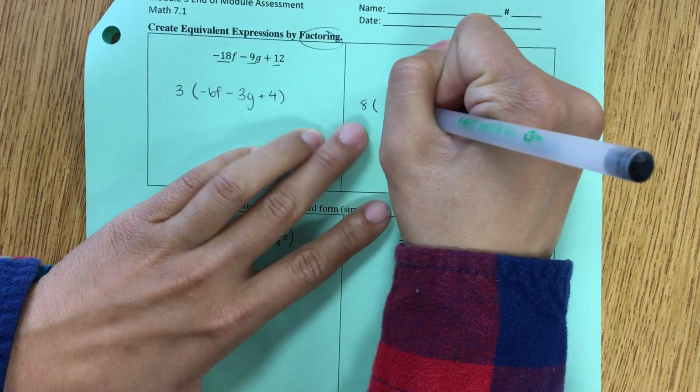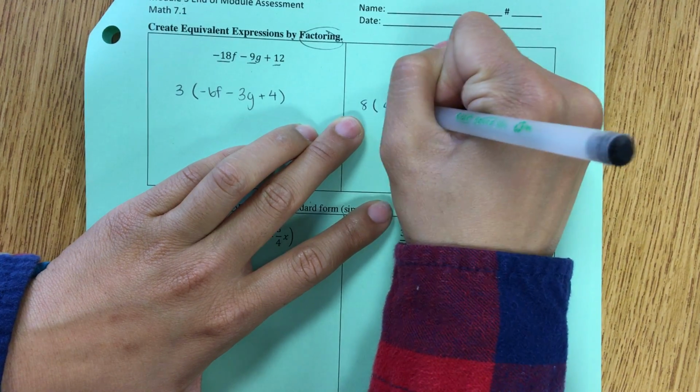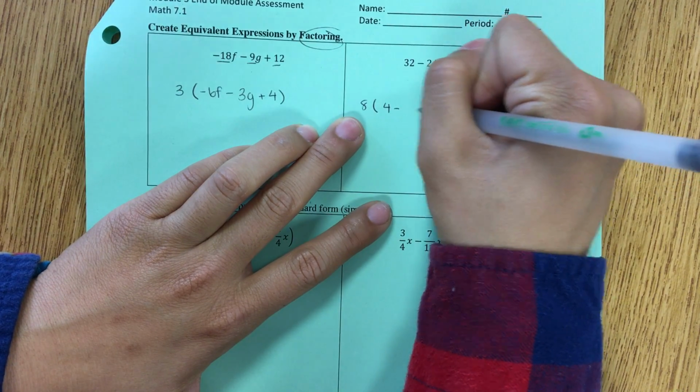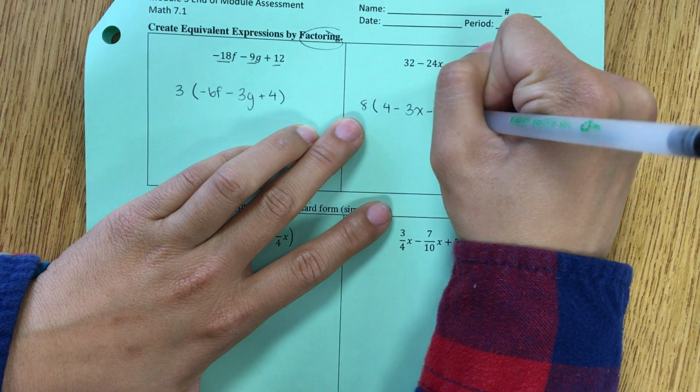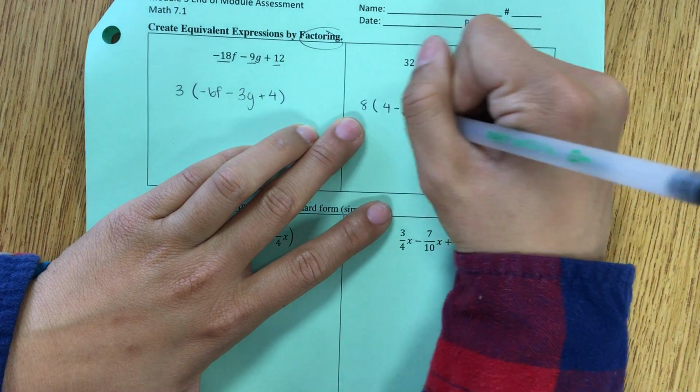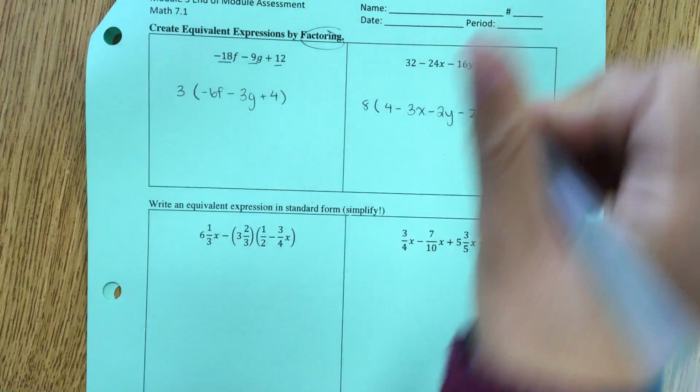So 32 divided by 8 is going to equal 4. 24x divided by 8 is going to be 3x. 16y divided by 8 is 2y. And 8z divided by 8 is just z.